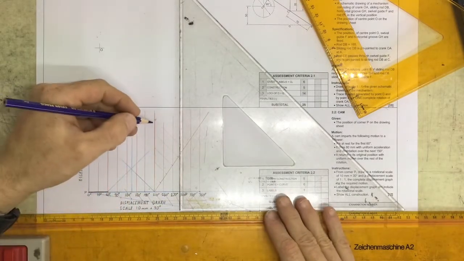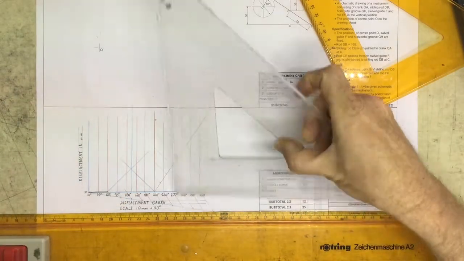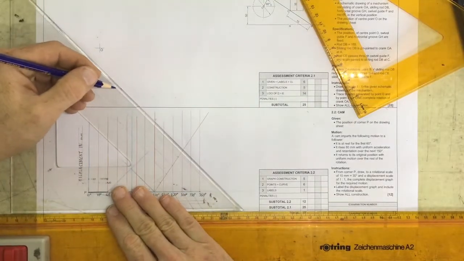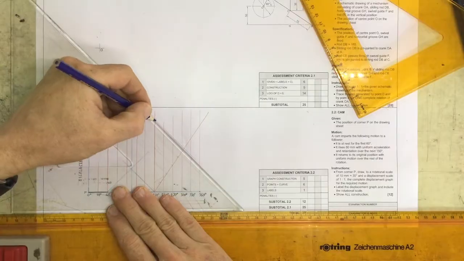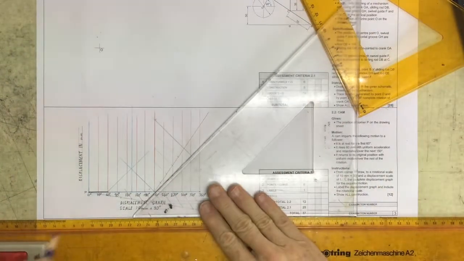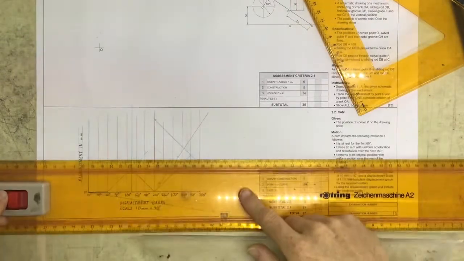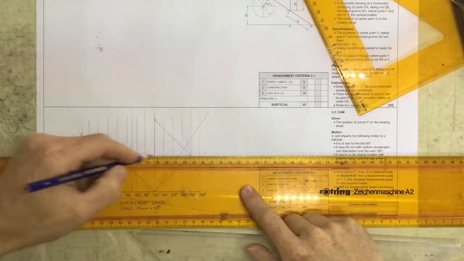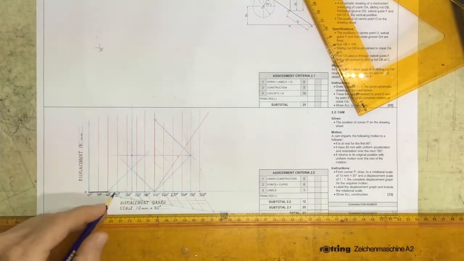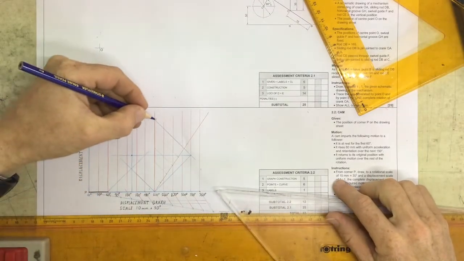Okay. I also need to find the midpoint between this 80 millimeter length over here. So I'm going to draw a line going down at 45 degrees over there, and a line going up at 45 degrees over there. I can now draw a line coming across over here, and that gives me a very important point over there, because your acceleration is going to go up to that, and then it's going to retard over there.